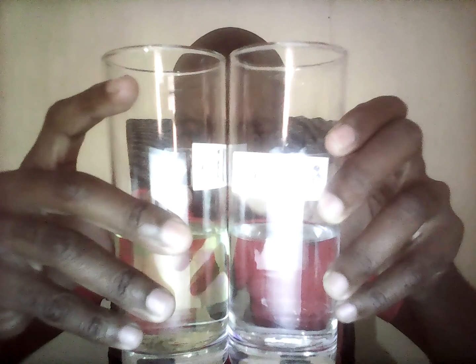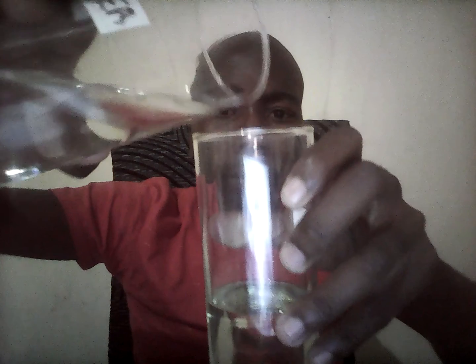It's okay. On my right I have oil, on my left I have water, and of the same volume, as you can see. I want us to mix these two. We can take water and pour it into the oil glass, or we can take the oil and put it into water. Anyway, it will be fine. But let me take water and pour it in the oil.